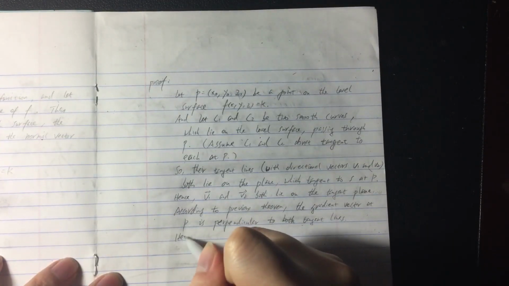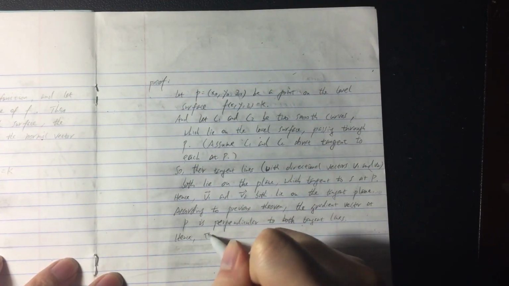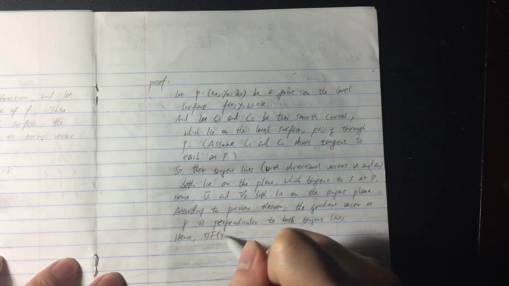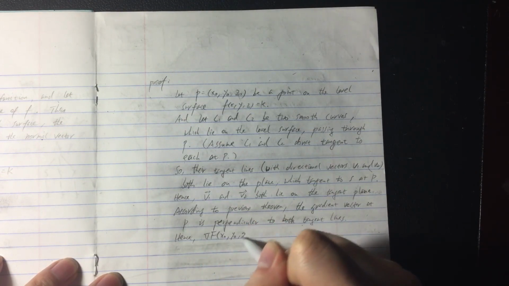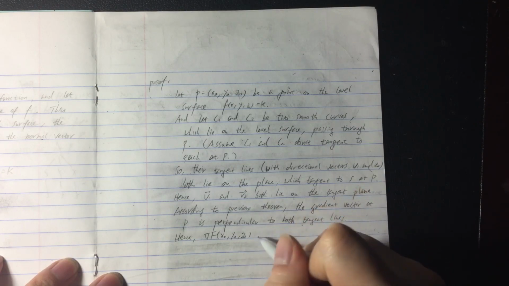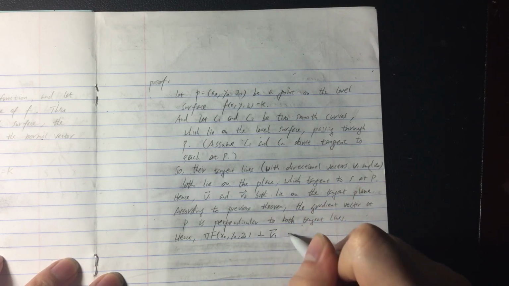Hence, we know that the gradient vector of f at point P, the coordinates x0, y0, z0, must be perpendicular to both v1 and v2.